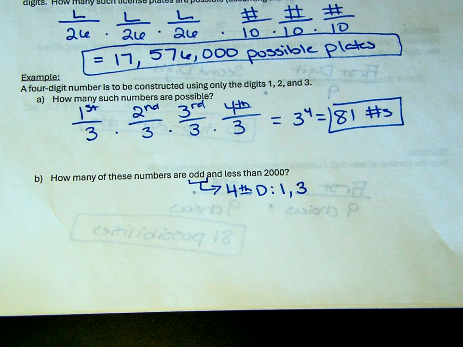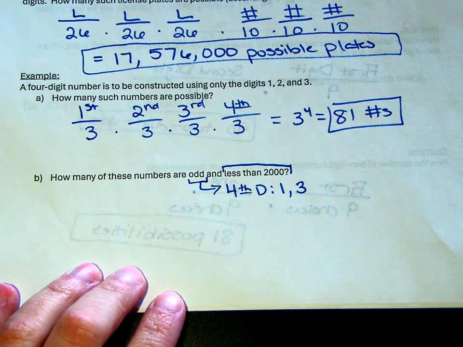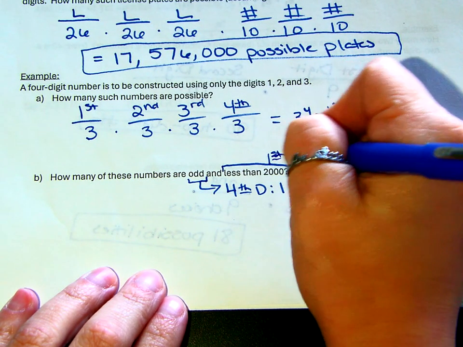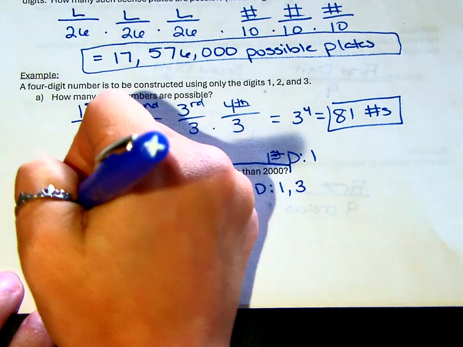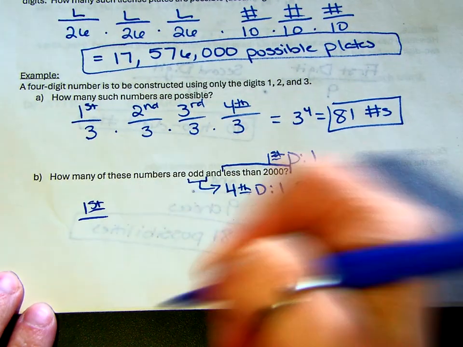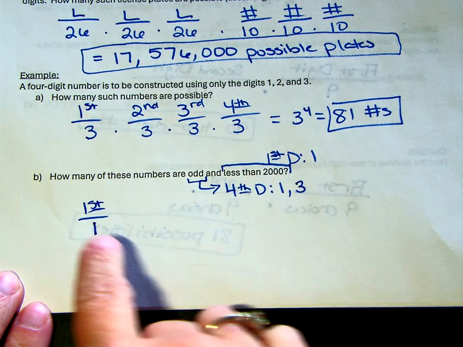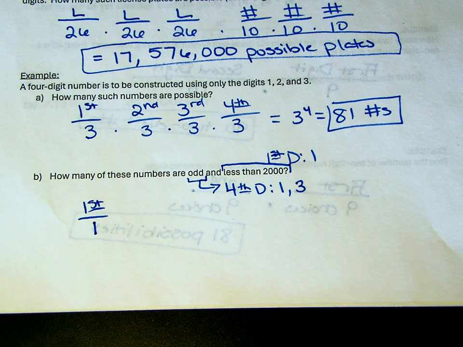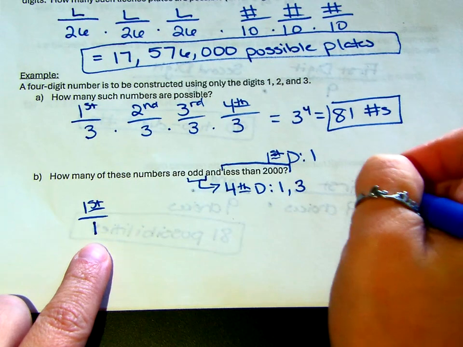If I'm less than 2,000, what does that tell us? The first number has to be 1. Exactly. And so I'm going to list my first digit first because it's the most restrictive. It doesn't really matter because it's all in order and there's no other restrictions. It doesn't say that if you are a 1 here, you can't be a 1 anywhere else. So nothing is affecting anything else in this case. But my first digit has to only have one choice. There's just one choice for the first digit.